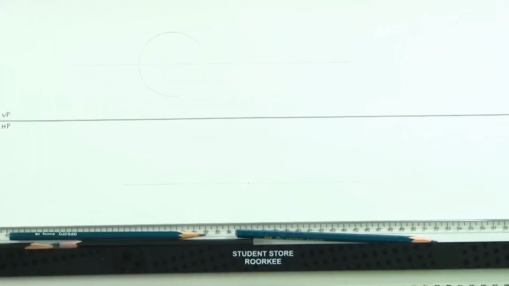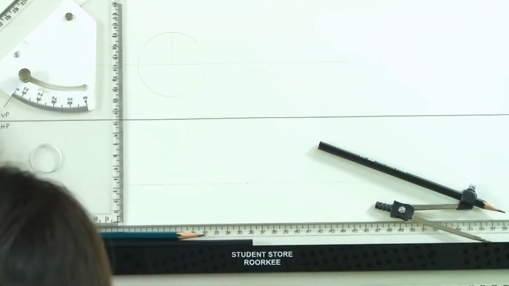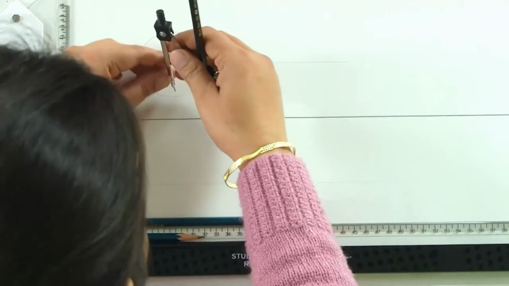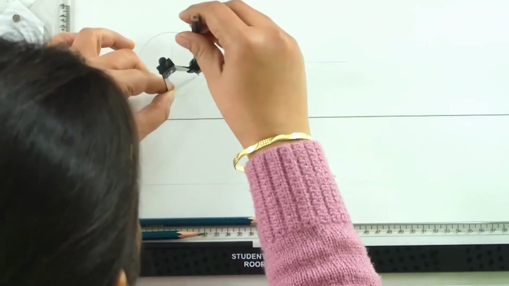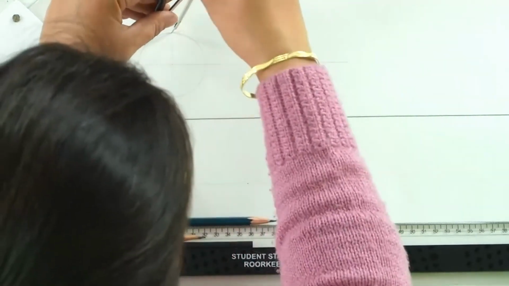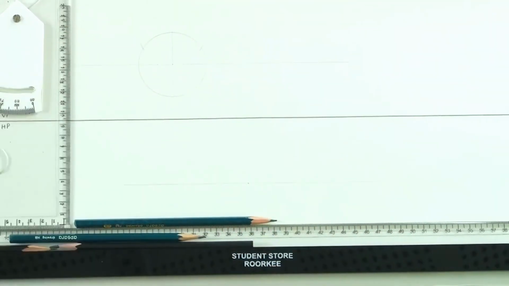Now, it does not say anything about the orientation of the hexagon. We could start from anywhere, and if it were given that one of the sides is parallel or perpendicular to either of the reference planes, we could have taken that. Here, what I am taking is that two of the sides remain perpendicular to VP as a line, not as a plane. So now here we will draw this.